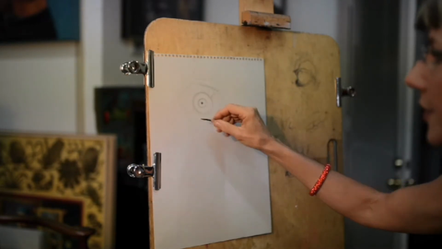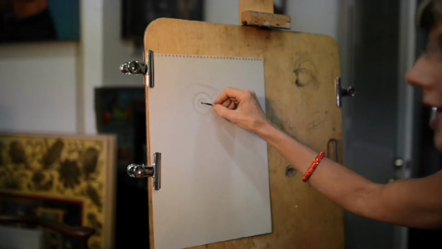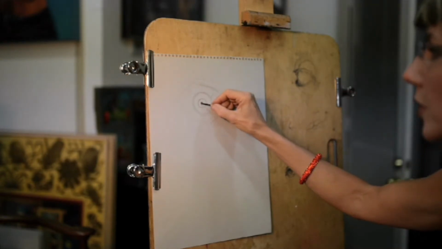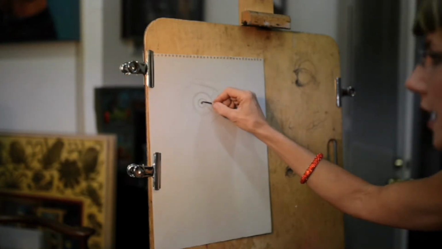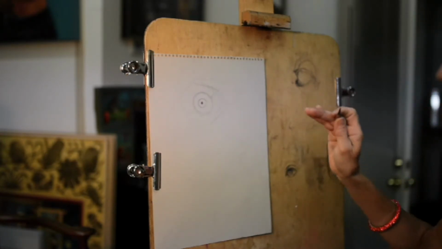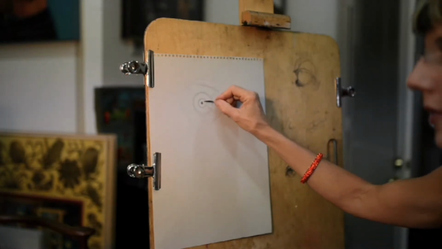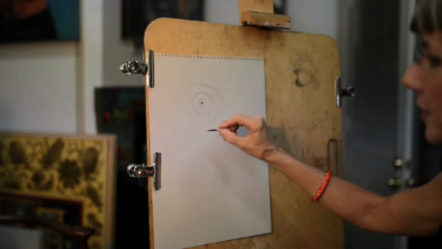So in the case of strong light, the pupil will be constricted to allow less light in. And in the case of darkened conditions, that pupil will dilate to allow more light into the eye. So depending on how the subject is sitting and how much light is coming across the subject's face will determine how large you will make that pupil.